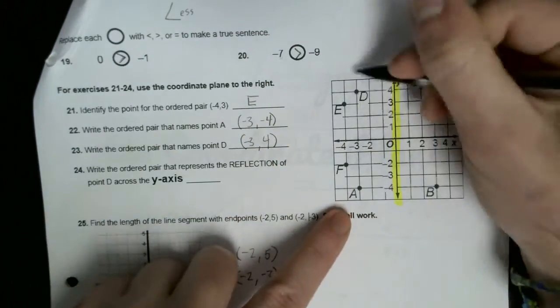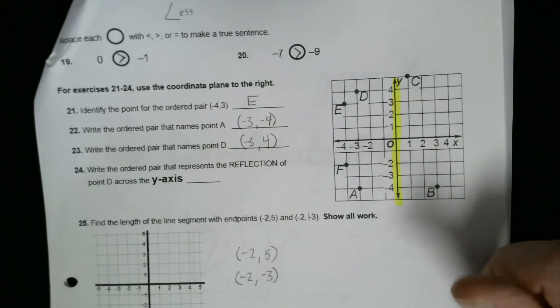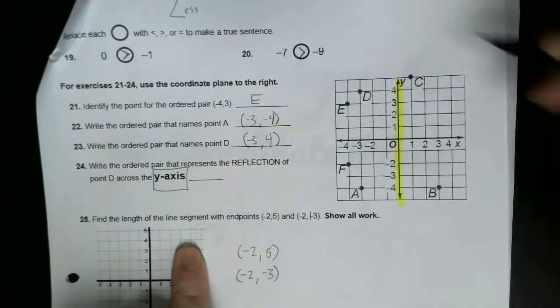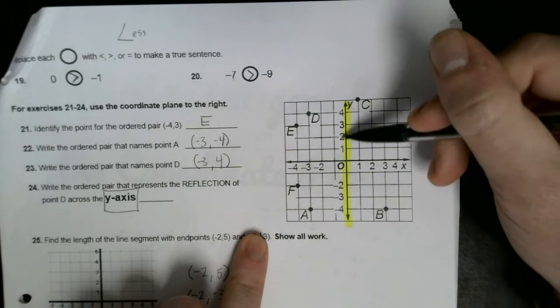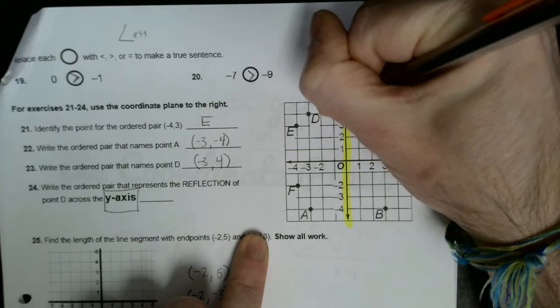So those are actually reflections here. It says write the ordered pair that represents the reflection of point D across the y-axis. So here's D. To reflect it, we're going to go across the y-axis. Here's the y-axis. We're going to go across it. So we're going to go in this direction here.